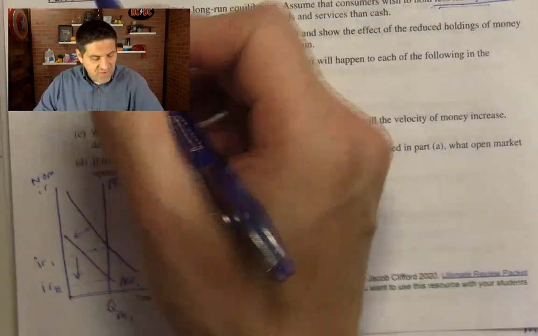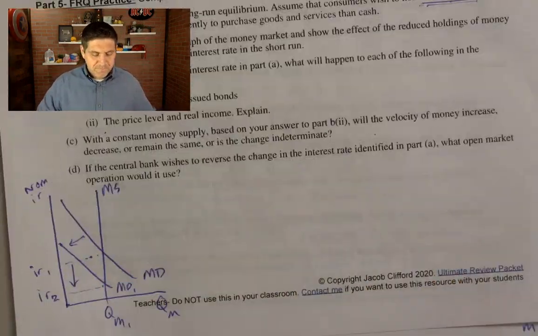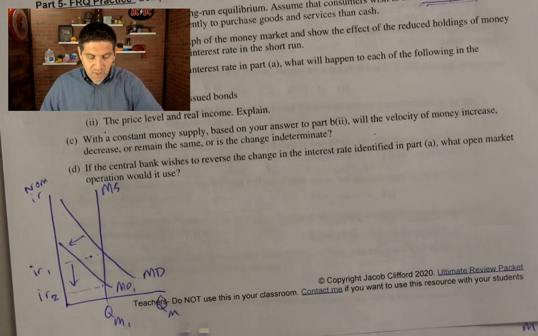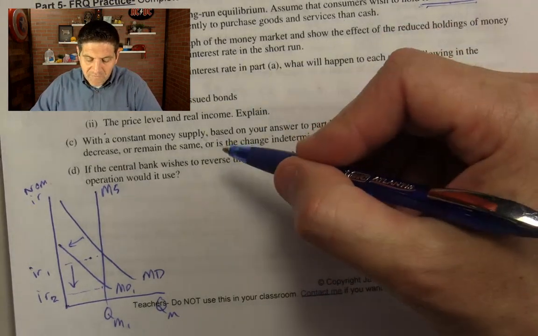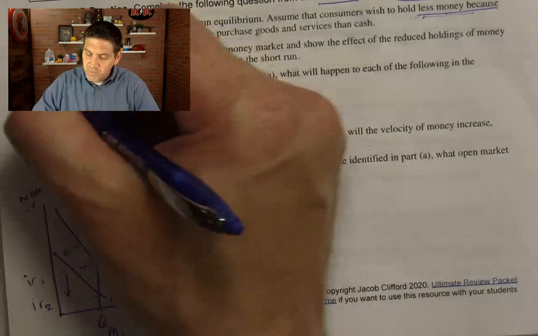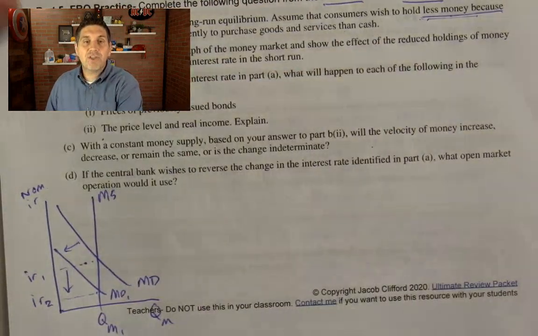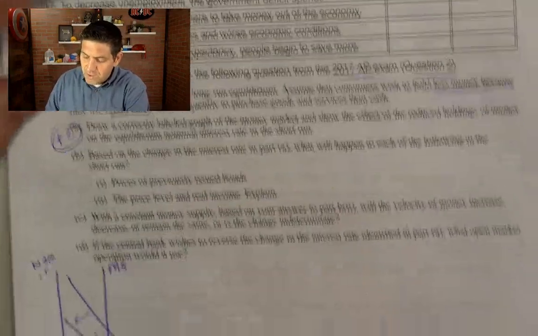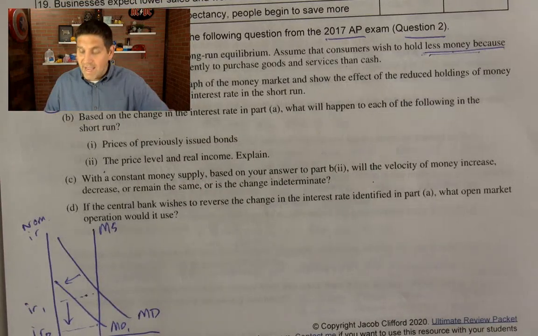So there we go. For this first part, let me pull out the answers really quick so we can see how many points things are worth. 1 point for correctly labeled money market graph, 1 point for showing that shift. So this was 2 points in A. Make sure you understood 2 points if you did this correctly. Keep track of your points so I can see how you guys actually did.